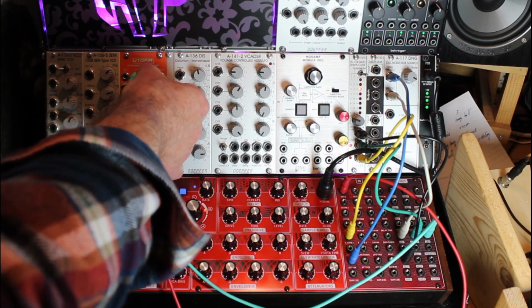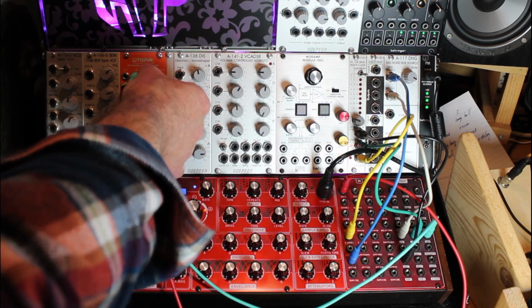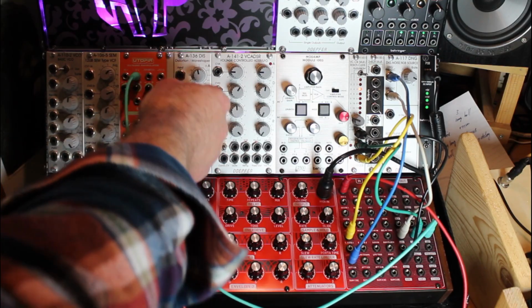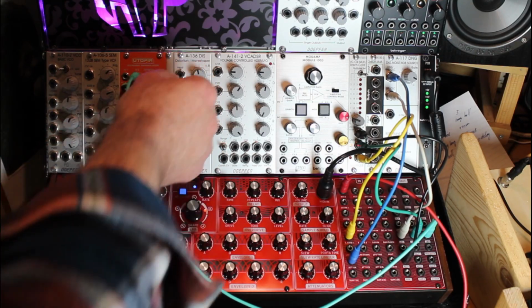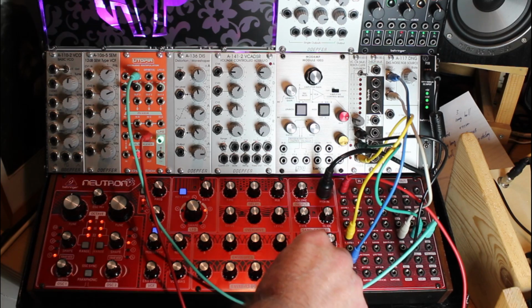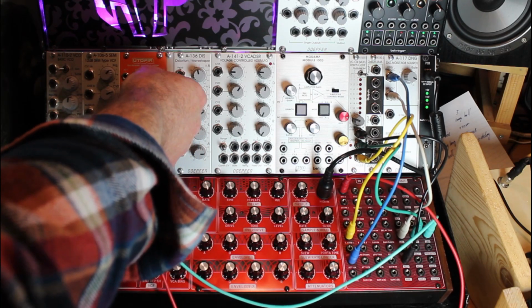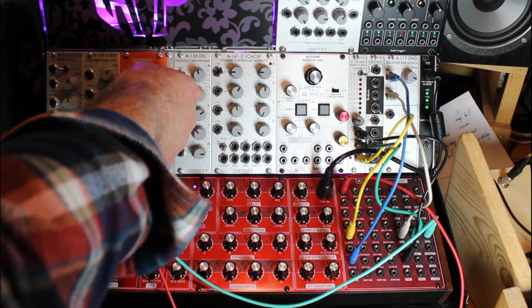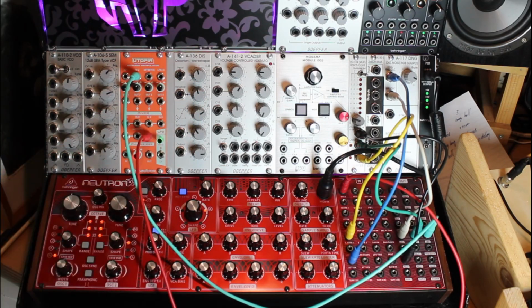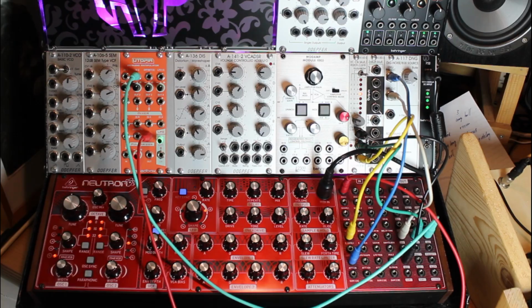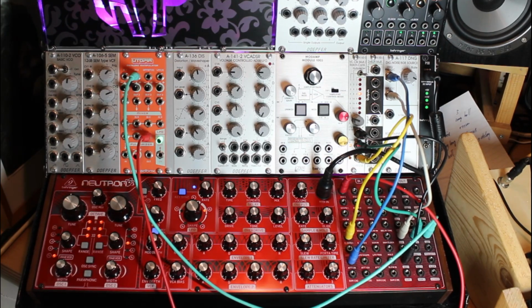The attenuated sample and hold signal, together with the Utopia LFO, sends pitch information to the VCO. The overall pitch can be manipulated with the offset from the Utopia. Some delay or reverb gives it some more space.